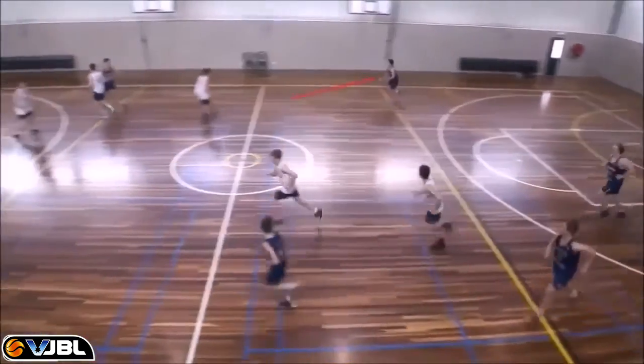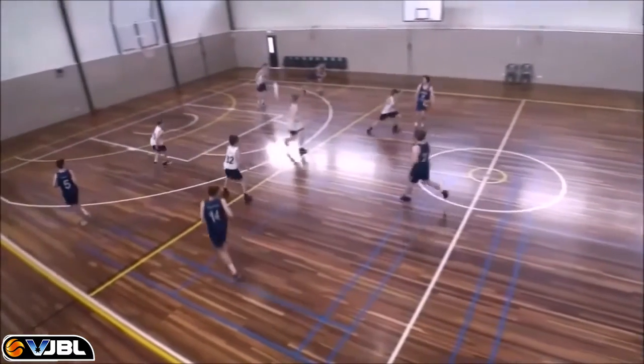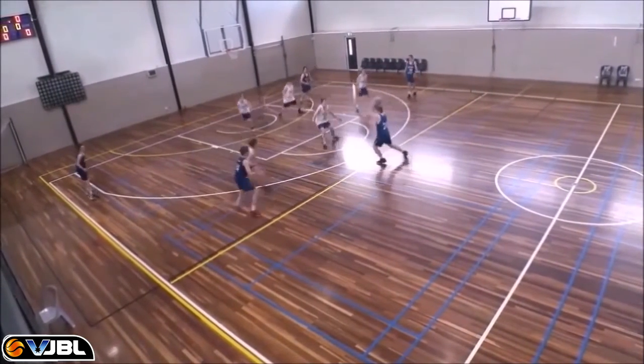And as the ball even advances down the floor, you can see that players clearly have got allocated players that they are moving out to guard in good attempts to play man-to-man defense.